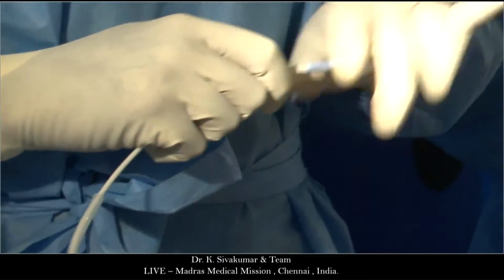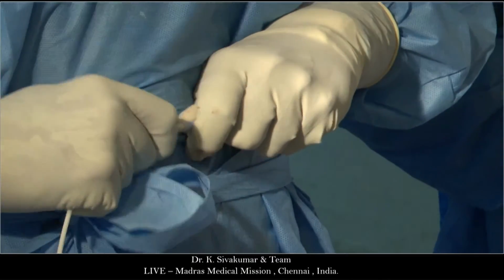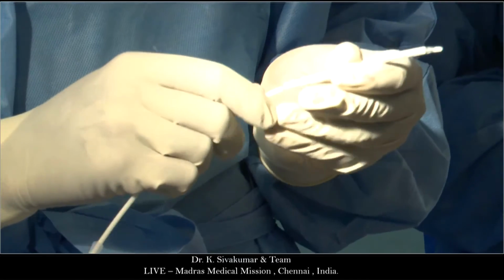I'm finding it a little tough to push it through a 12 sheath. It's very tight.